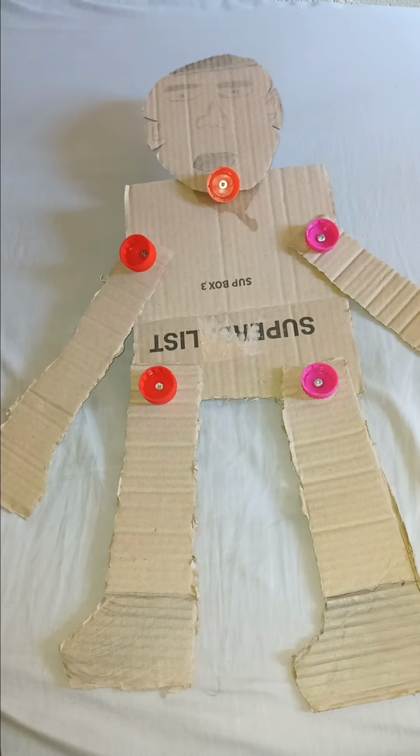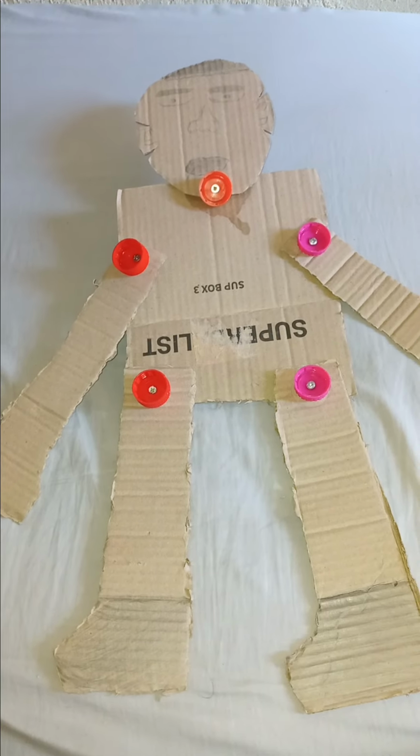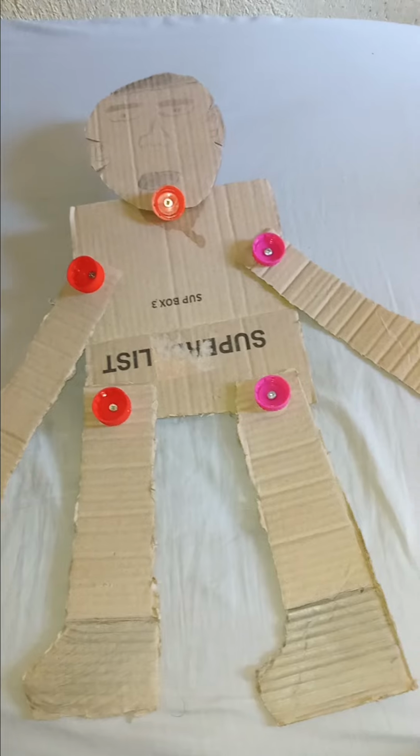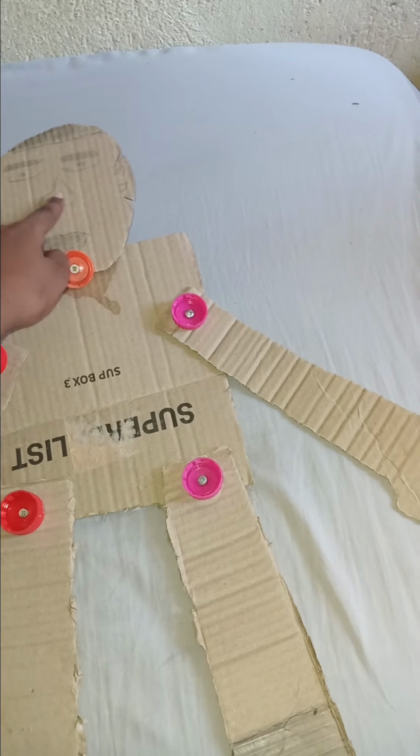The second one is breathing. This is the process of taking in oxygen and releasing carbon dioxide, inhaling and exhaling, as he can use his nose to do that.